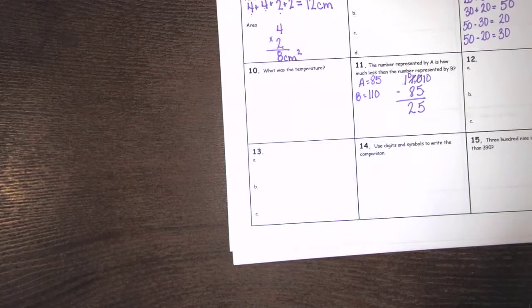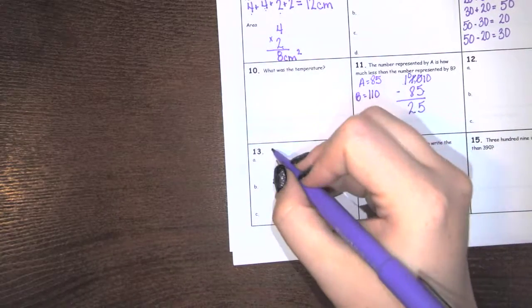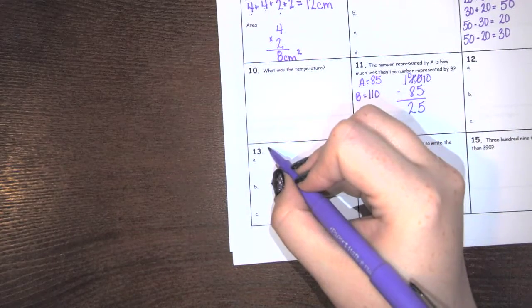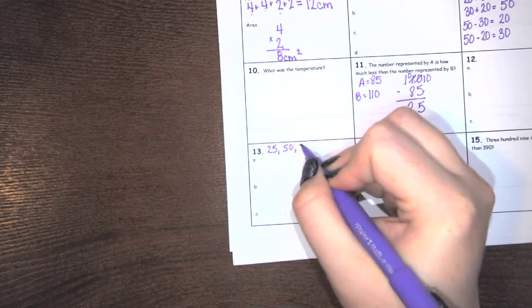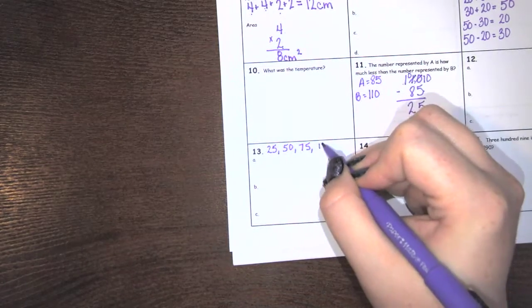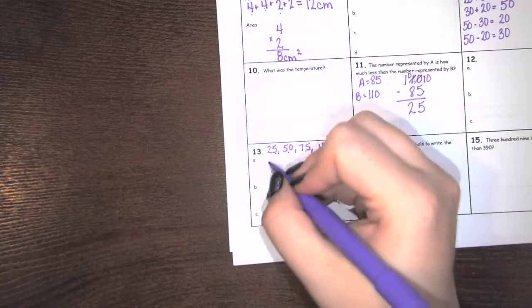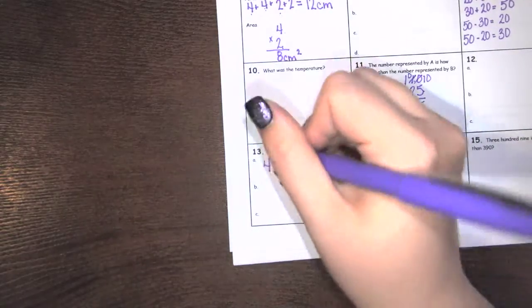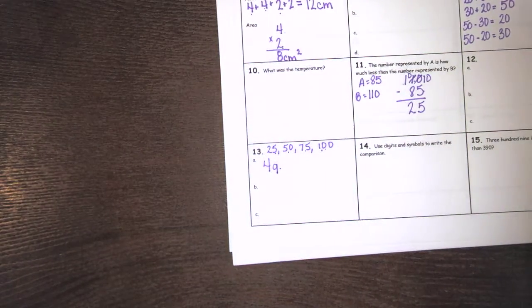Now we're moving on to number 13. How many quarters equal $1? So if we're counting by 25s, you would say 25, 50, 75, and then you get to $1. That is 1, 2, 3, 4 quarters. So you're going to write 4, and you can just write Q, 4 quarters.